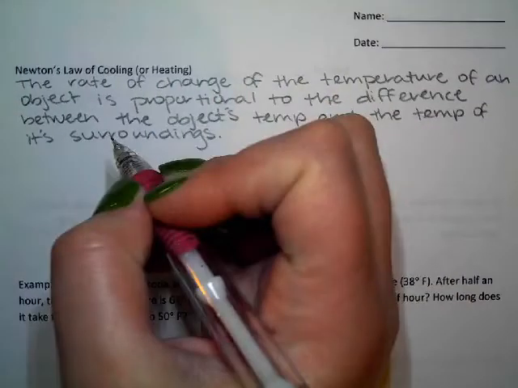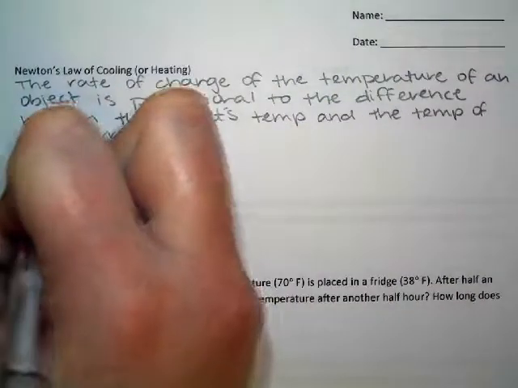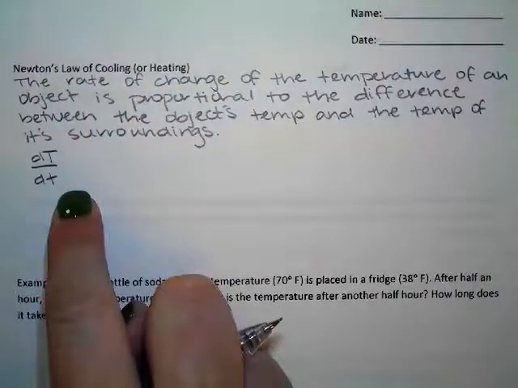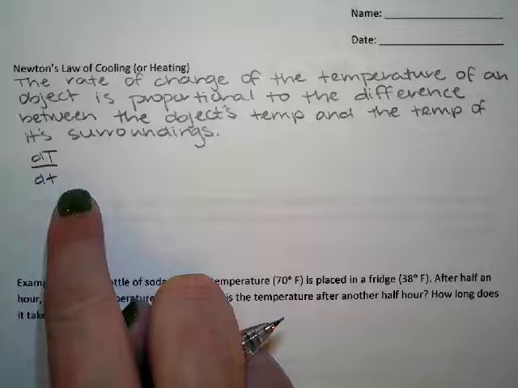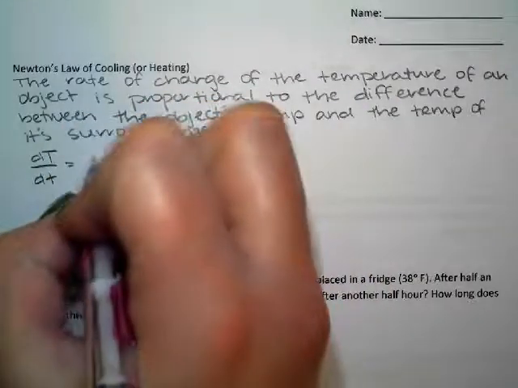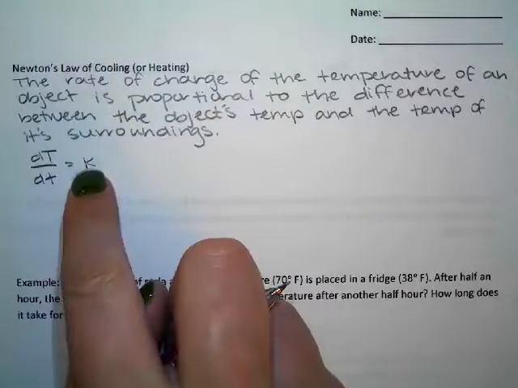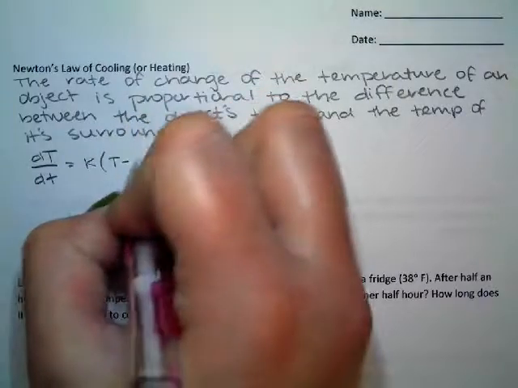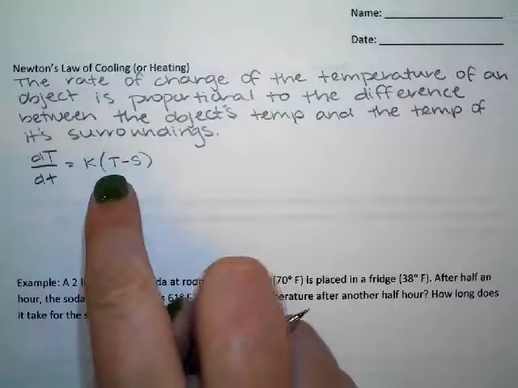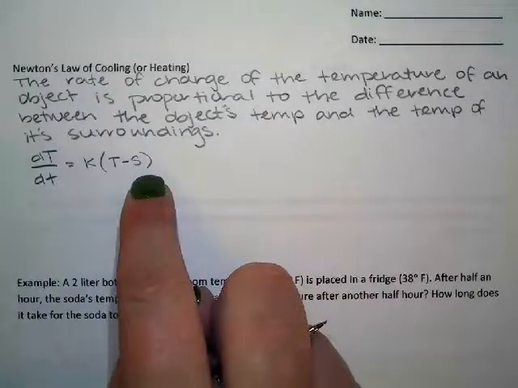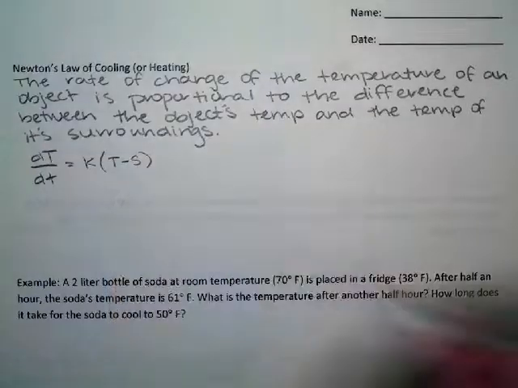So we're going to say dT/dt, the change of temperature over time. Capital T is going to be temperature. The change of temperature over time is k, this is your growth rate, times (T minus S). T is the temperature of the object, S is the temperature of the surroundings. Does that make sense?